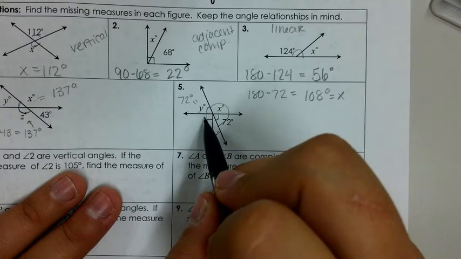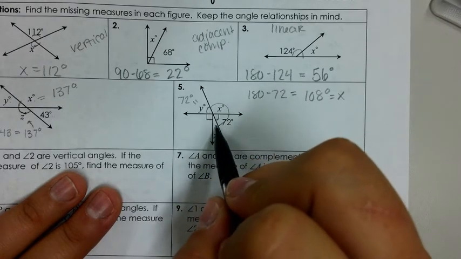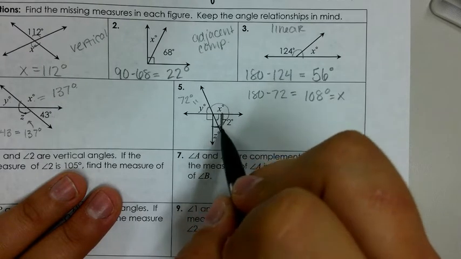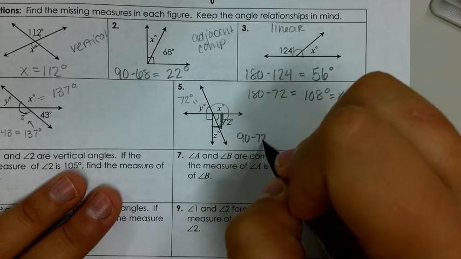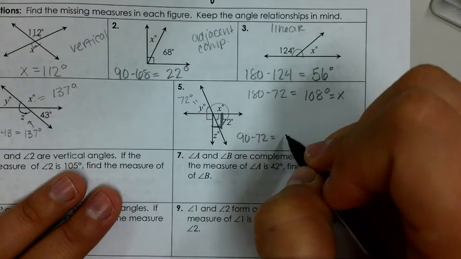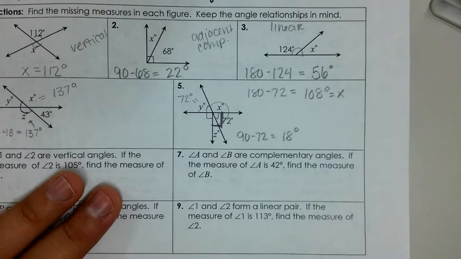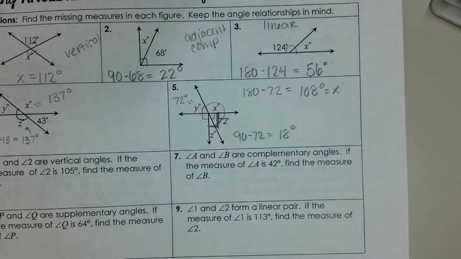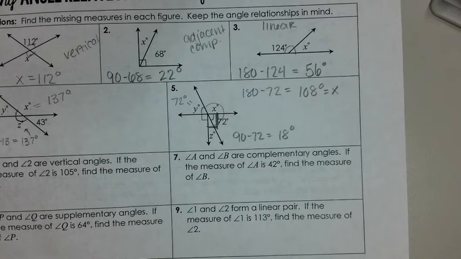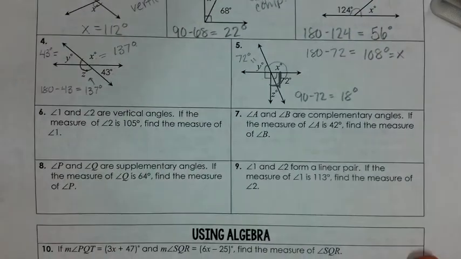And if you look here, this is 90 degrees, so it means that these two angles here have to add to 90, so 90 minus 72 is going to equal z, which is 18 degrees. Again, you could have found z first, it doesn't matter. It's just whatever you see first.